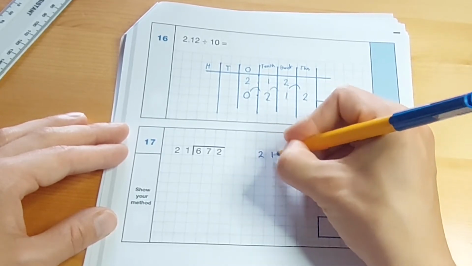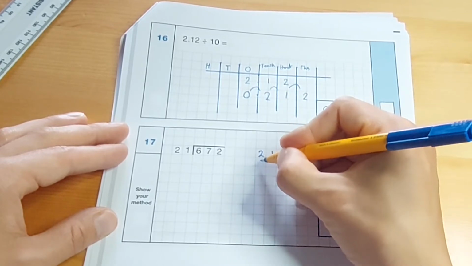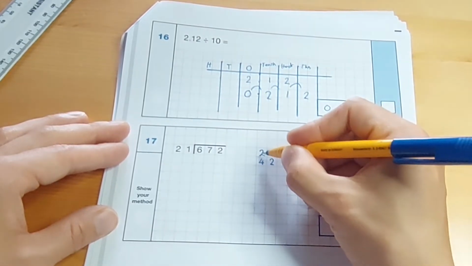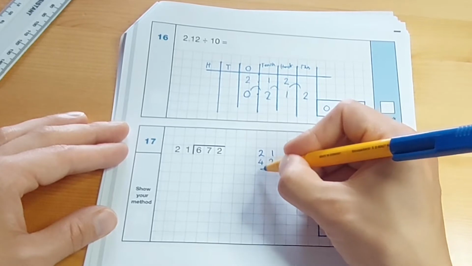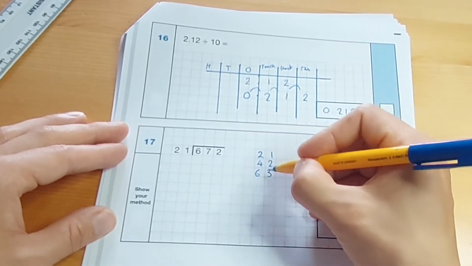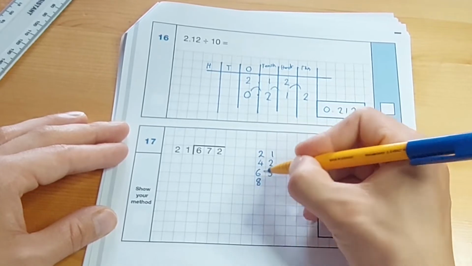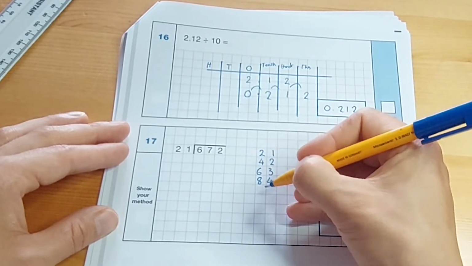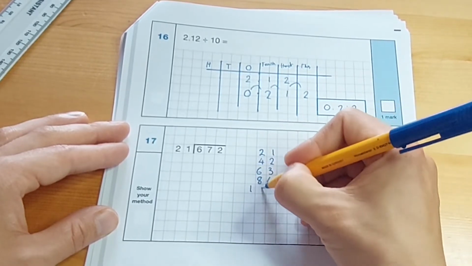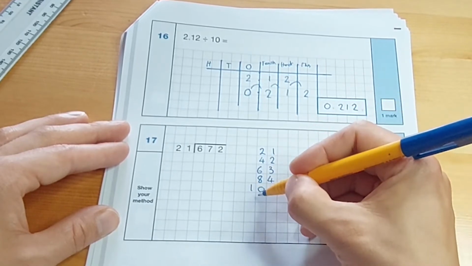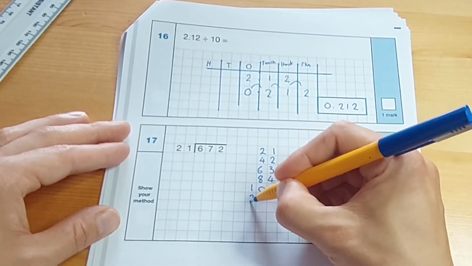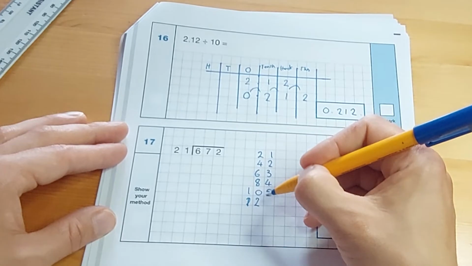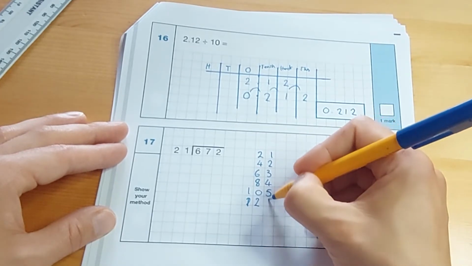So the 21 times table, so 21. And then 21 times 2 is 42. 21 times 3, 2, 4, 6, and 3, so 63. 21 times 4, 2, 4, 6, 8, 1, 2, 3, 4, 84. 21 times 5 would be 20 times 5, which is 100, and then 105. 21 times 6 will be 100, 126, I think.